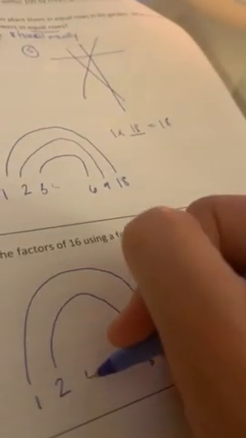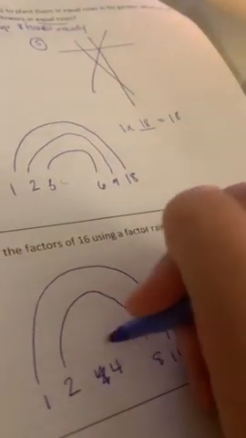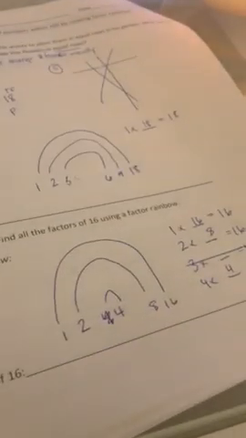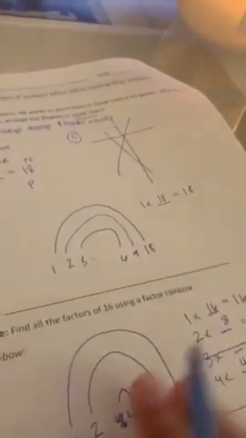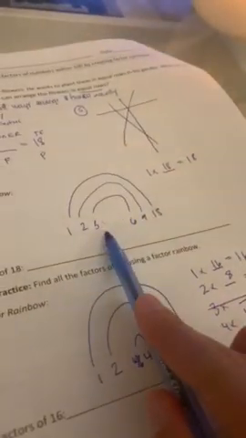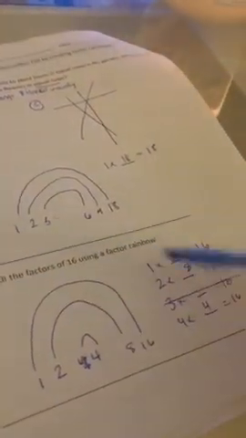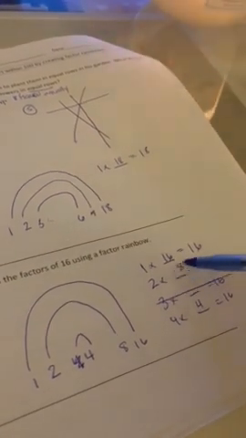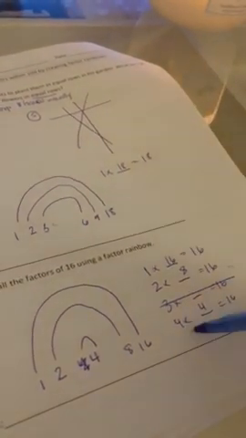4 times what gets me 16? 4. So I could do 4. You're only supposed to do 4 once. You're supposed to do a little arrow above it like that. I don't know. I don't love it. We need to do 1 model of it, and it needs to be paired with this. So asking yourself 1 times what, 2 times what, 3 times what, nothing. 4 times what gets me 16? That's it.